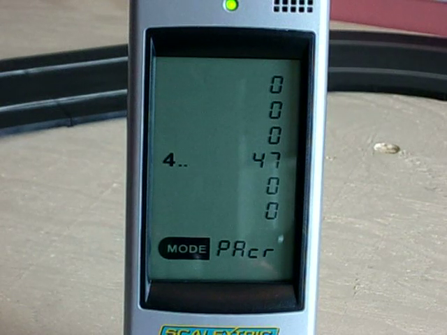If you have a large collection of different types of cars, it might be a good idea to take notes on what the best speeds are for each of them.